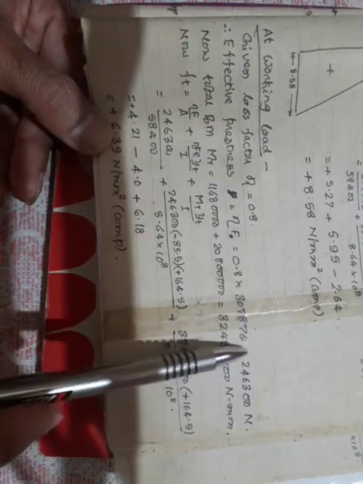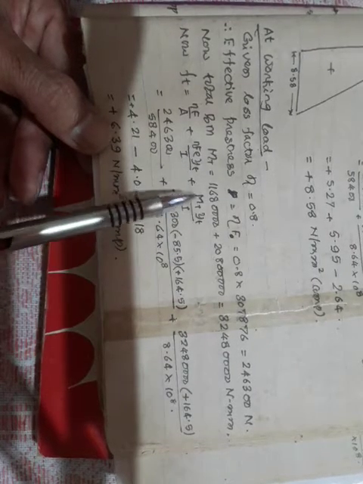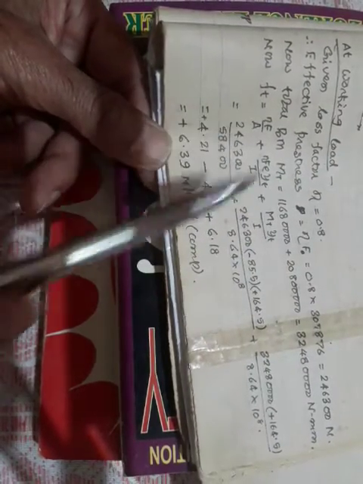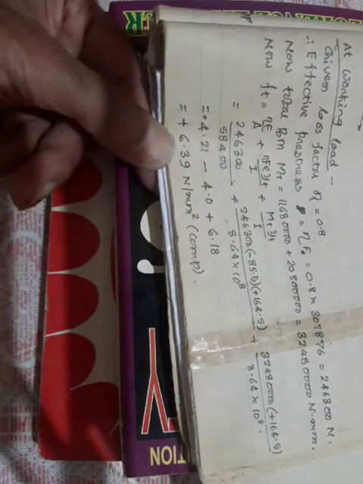You know all the values. Eta F value you know, it is so much. Area you know, eta F is so much. Eccentricity you know, Yt you know, I you know, Mt you know, everything you know. So your Ft works out to be plus 6.39. Again it is plus and indicates that it is compression.